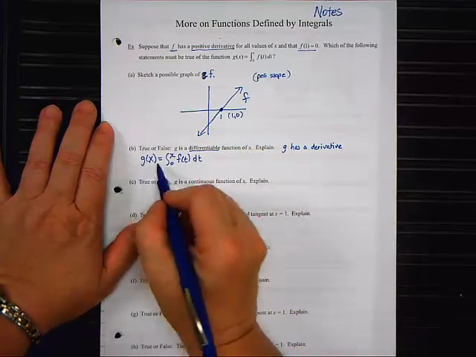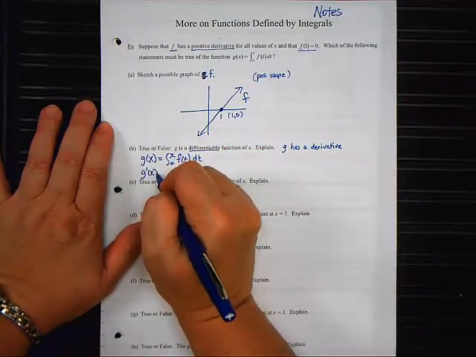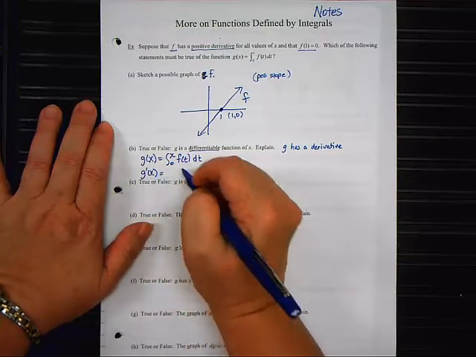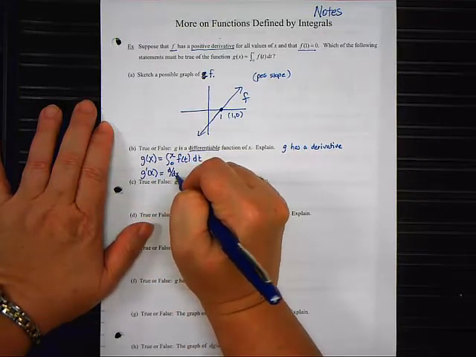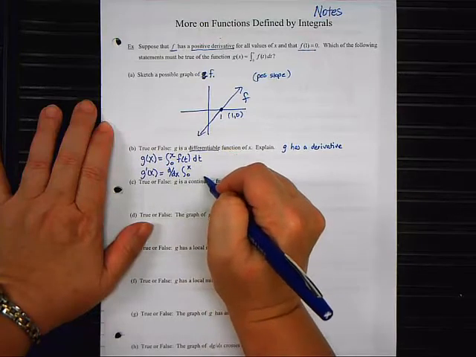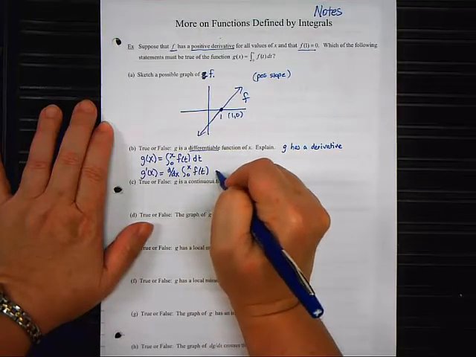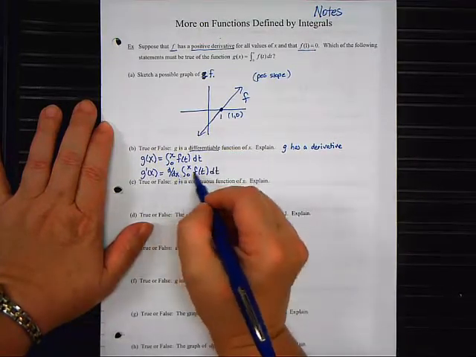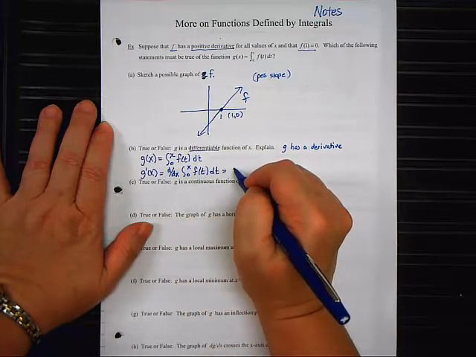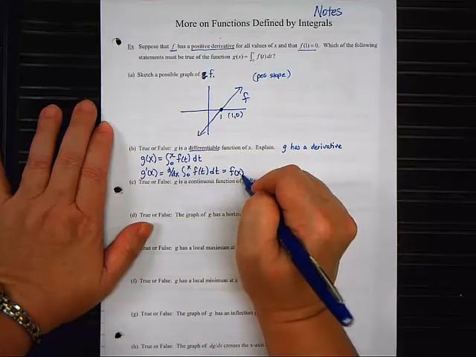Can you take the derivative of this? Well, if you write g prime on this side, that means you would write the derivative of the integral from 0 to x of f of t dt, and you've seen that before. That is equal to f of x.